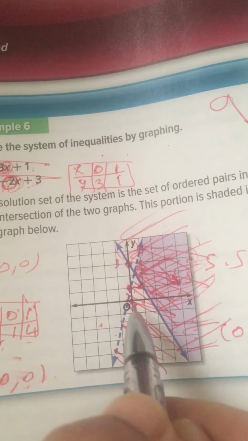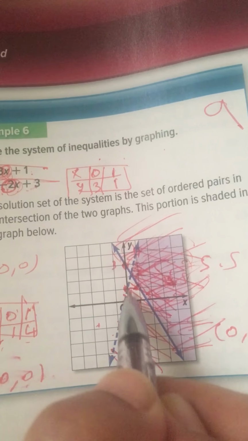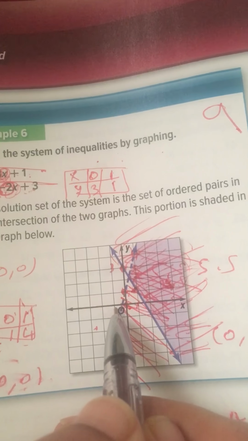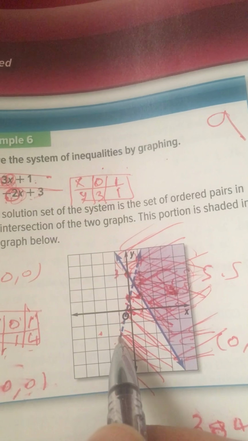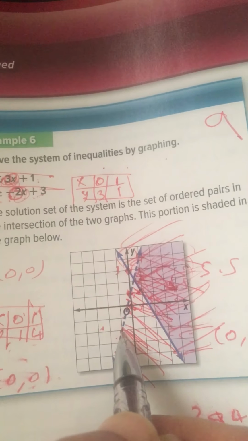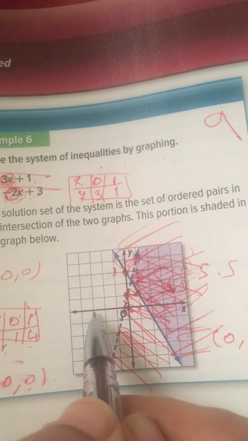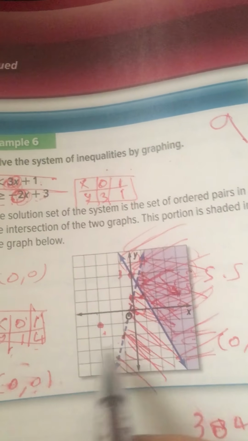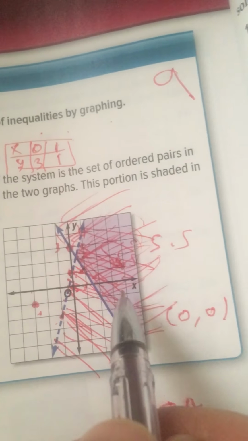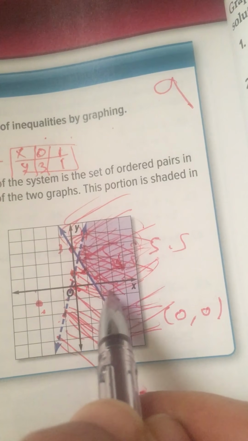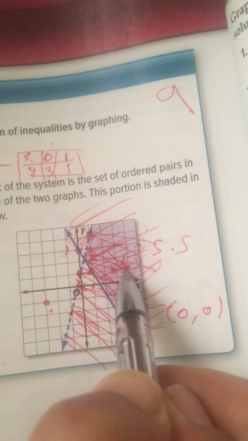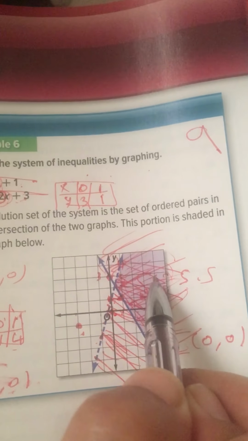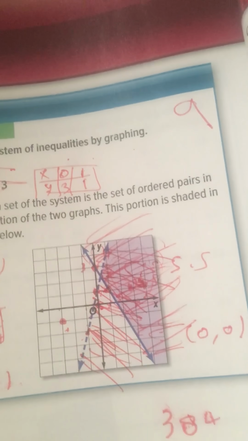If asked whether 1 and 1 is a solution, yes, because it is on the solid line, it is a solution. 0 and 1, is it a solution? No, because it is dashed. Minus 1 and minus 2, is it a solution? No, because it is dashed. Minus 3 and minus 1, is it a solution? No, it is not in the area. Only for example 3 and 1 is a solution, yes. 4 and 1 is a solution, yes. 4 and 2 is a solution. This area is the solution set.